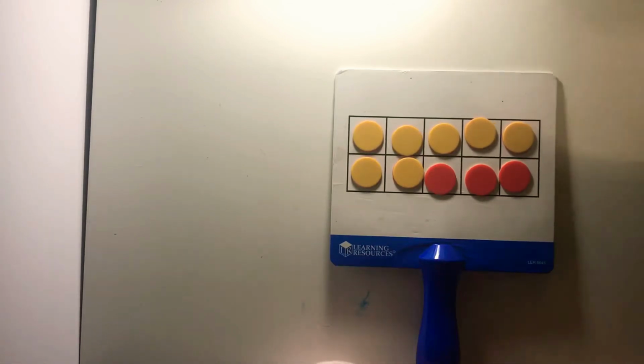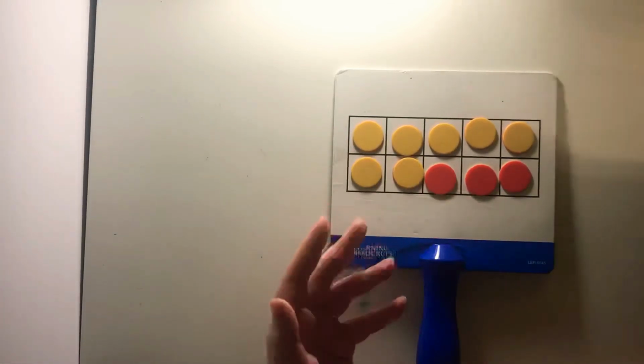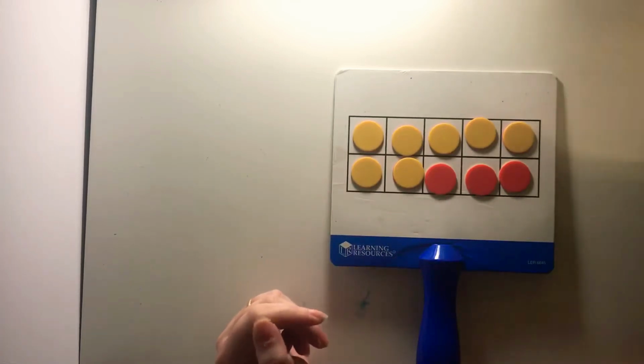So we put them on our 10 frame to help us quickly figure out how many more we need to make 10, and also just to look at what 7 plus 3 more actually looks like in a group of 10.